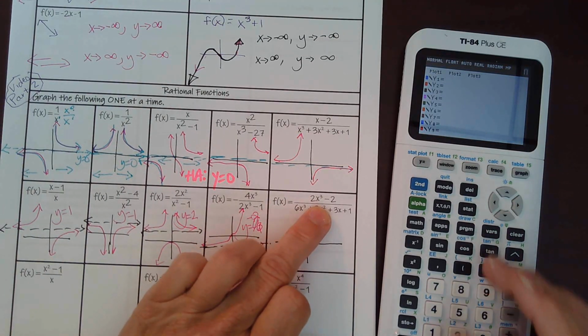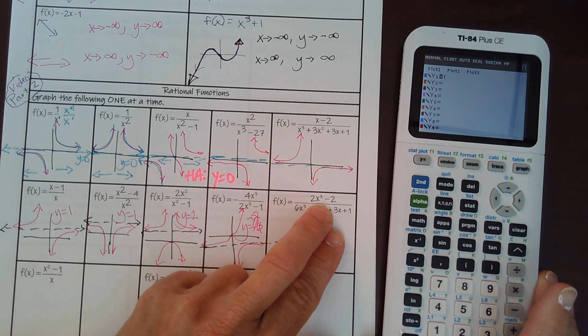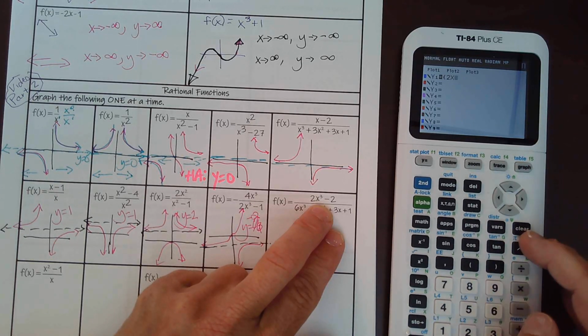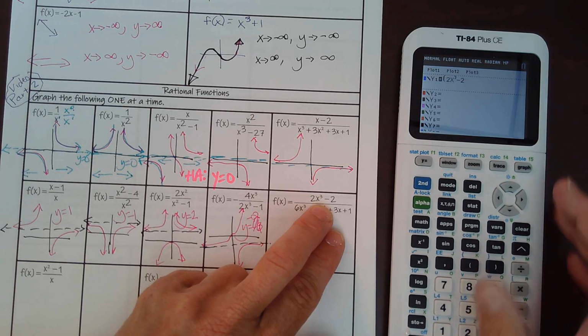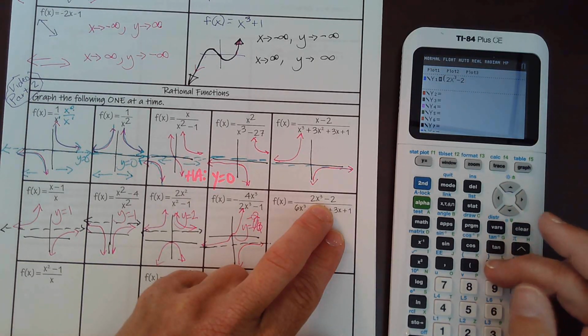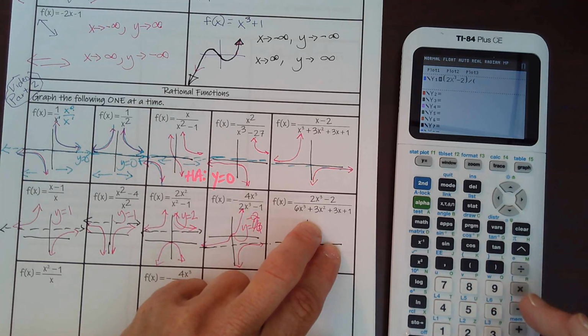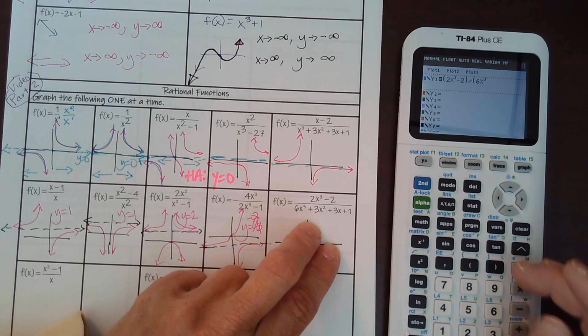So I need to open parentheses for my numerator, and 2x raised to the third minus 2. Close the numerator. I will divide by and open the denominator, 6x raised to the third.